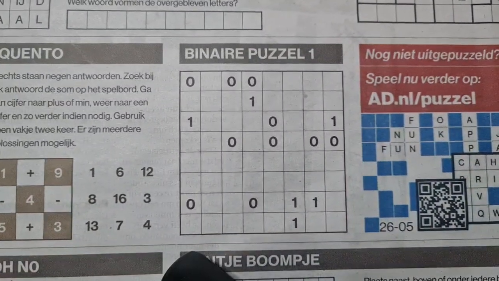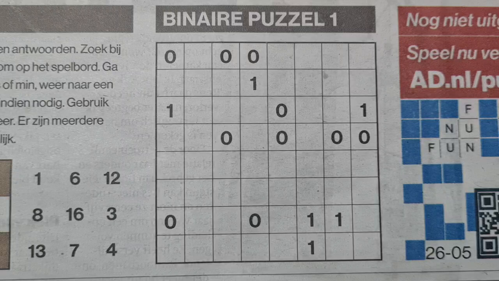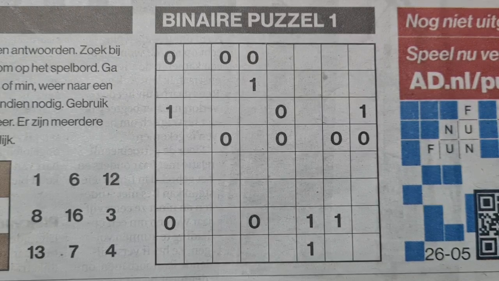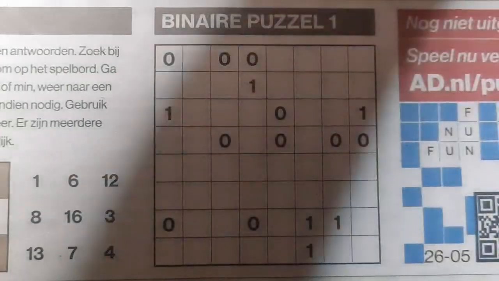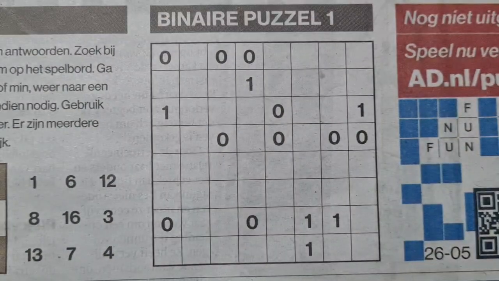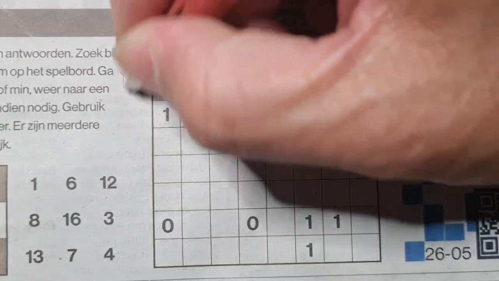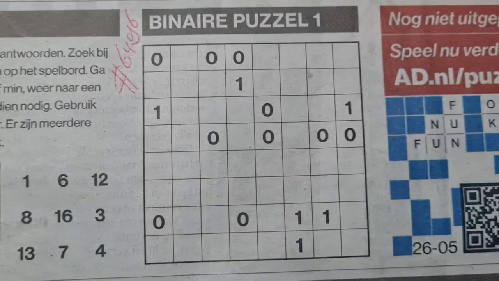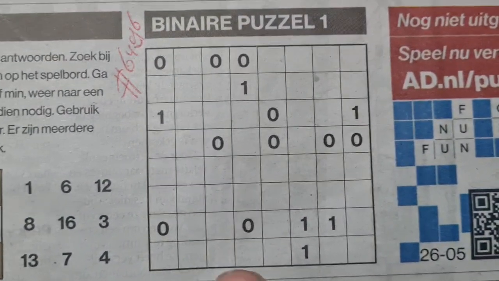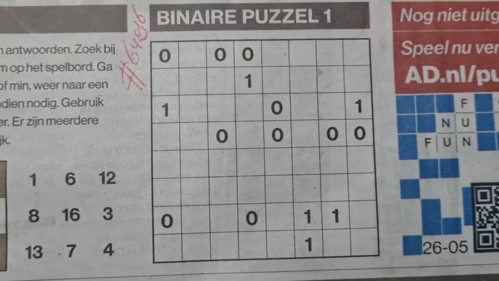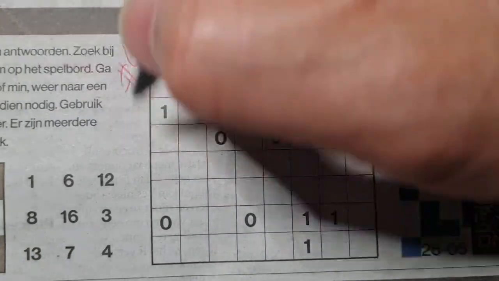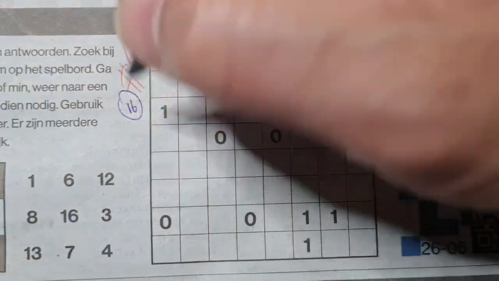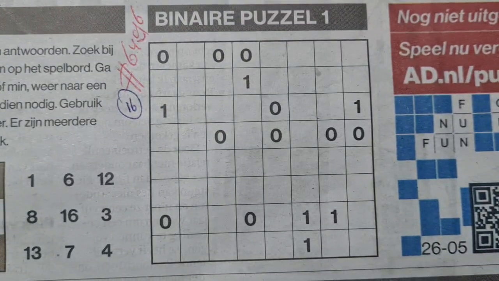This binary puzzle, this will be number 6496. Where's my pencil? Here. Alright, before I start, I always count the printed digits. This one has 16 printed digits. Yeah, 16.